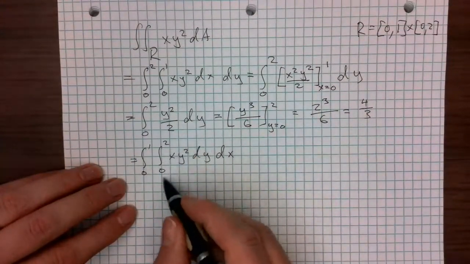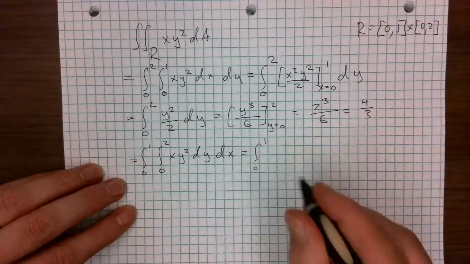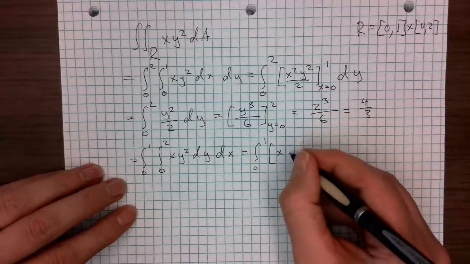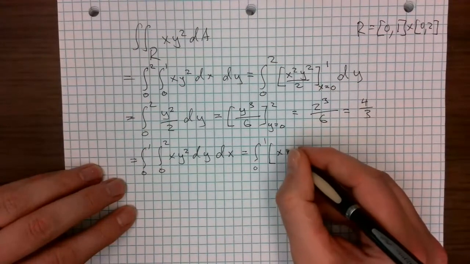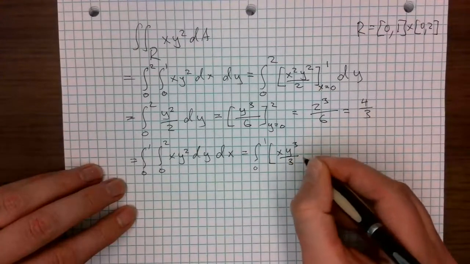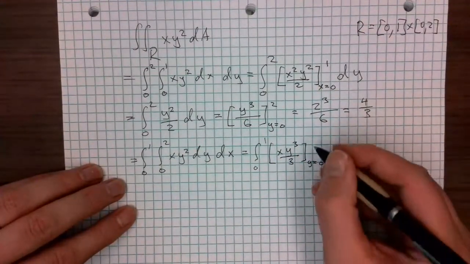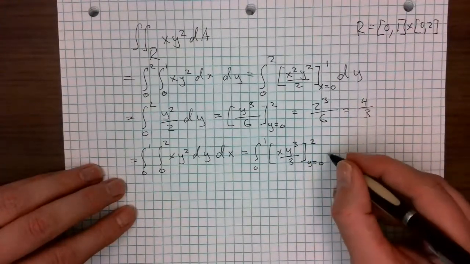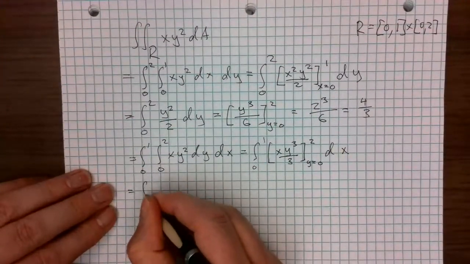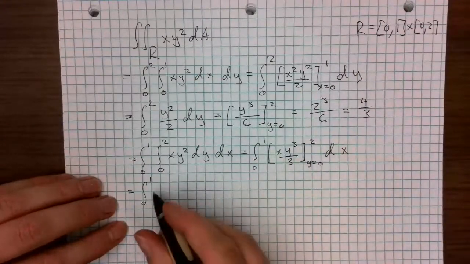So now we integrate in y first. We keep this integral fixed. We take an antiderivative in y, so x is just a constant now. Y cubed over 3, now y is between 0 and 2, dx, and so 0 to 1.